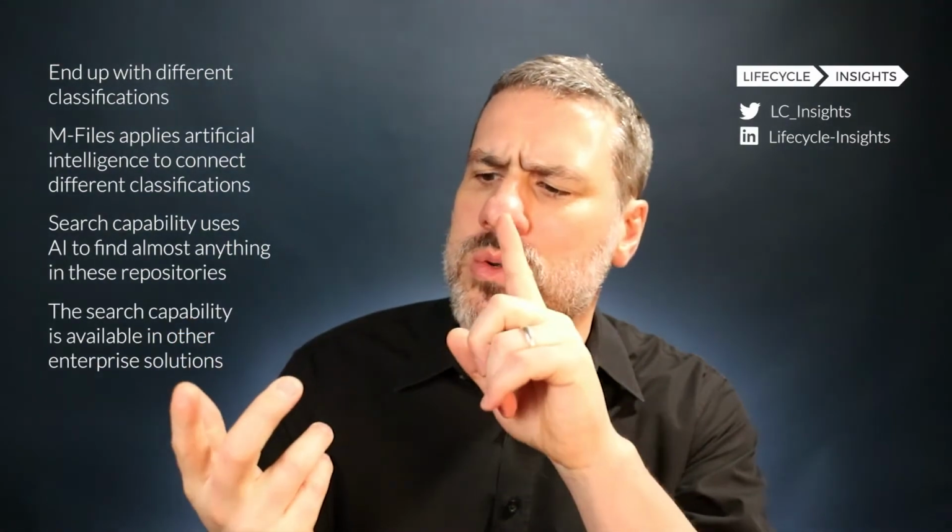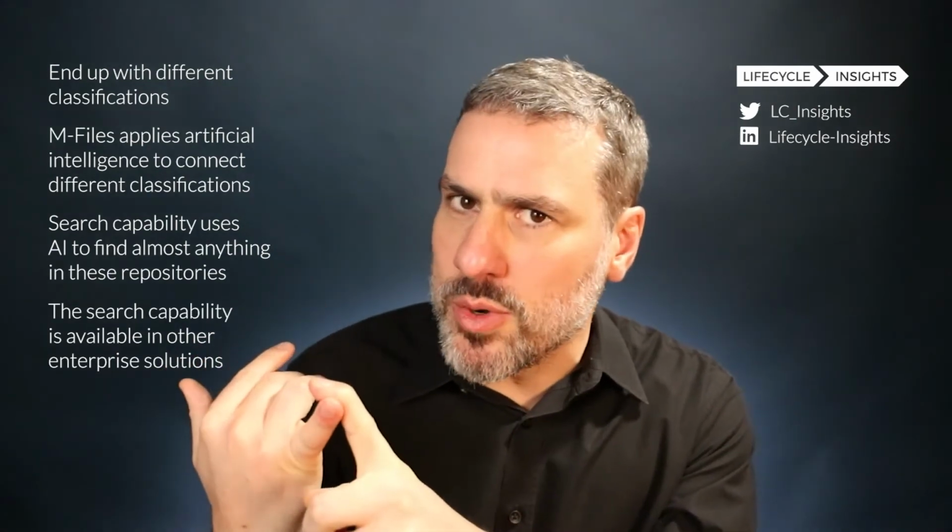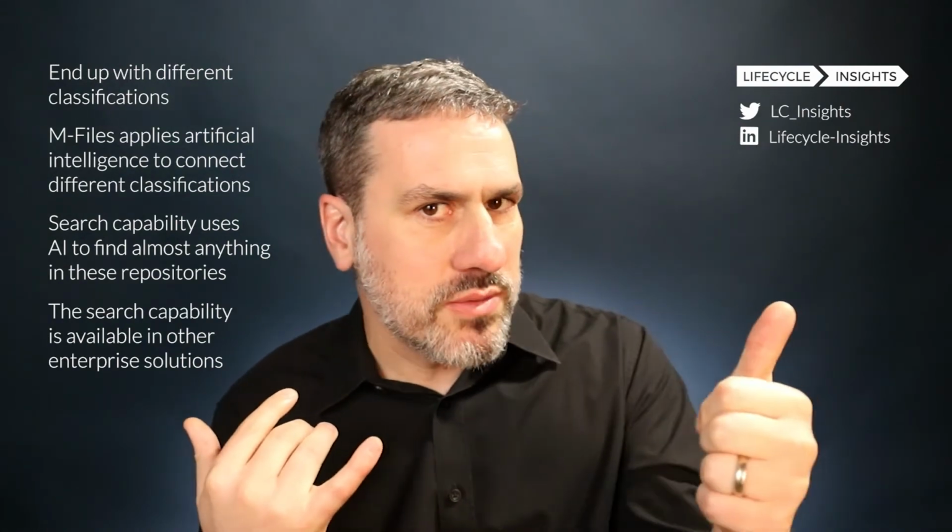So this is interesting: a repository, connection to any repository, metadata that allows people to define their own classifications, AI to keep it all connected together, and then making that search available anywhere. Why is this so important for product development?